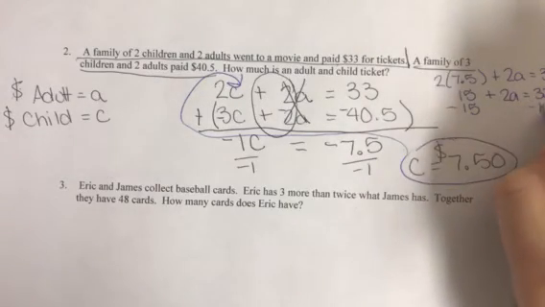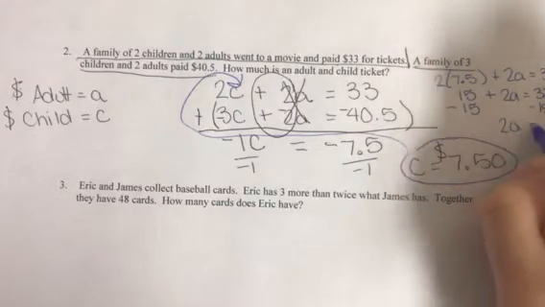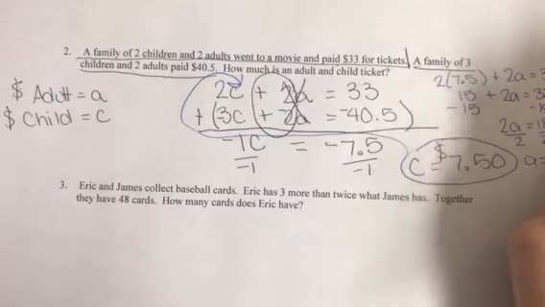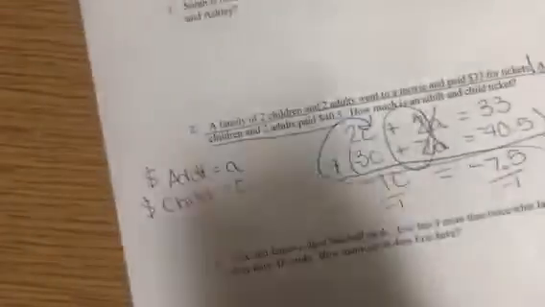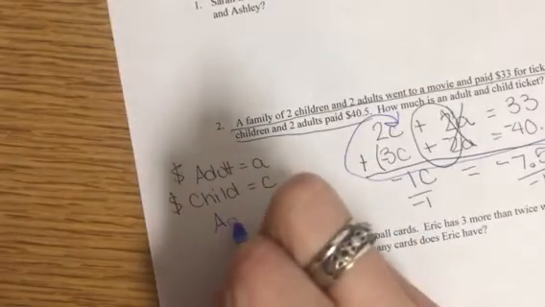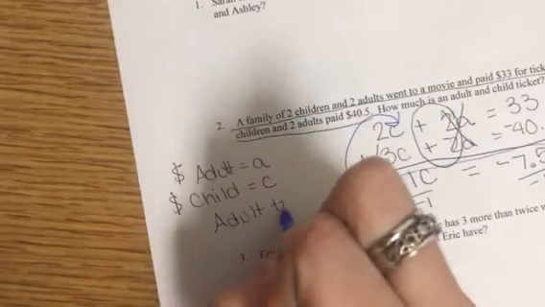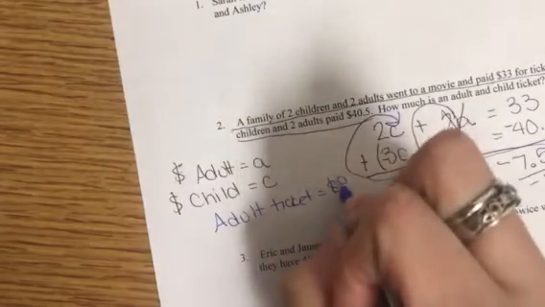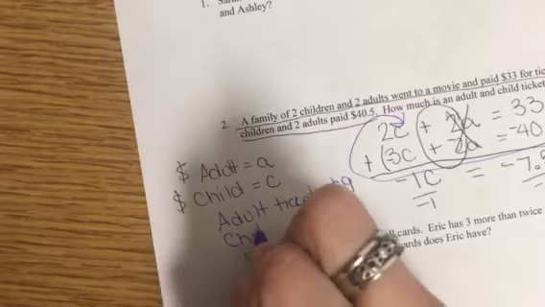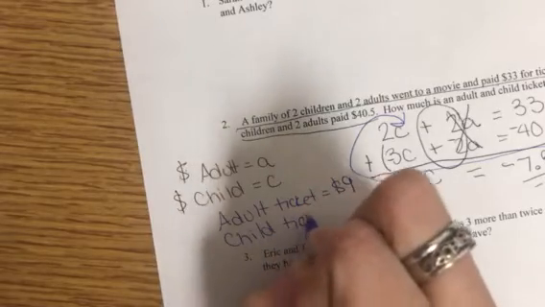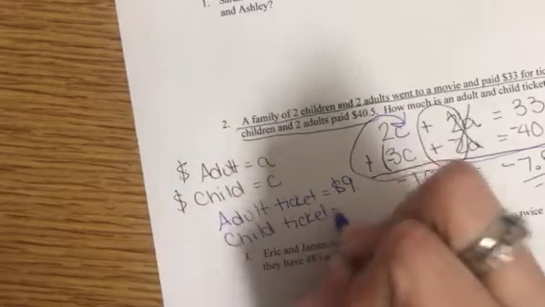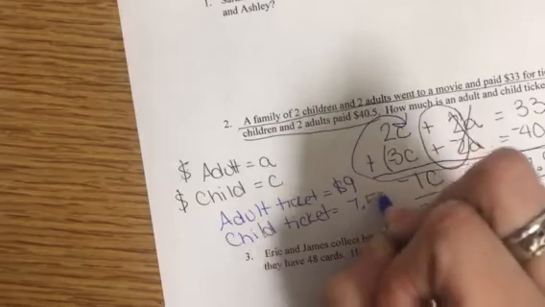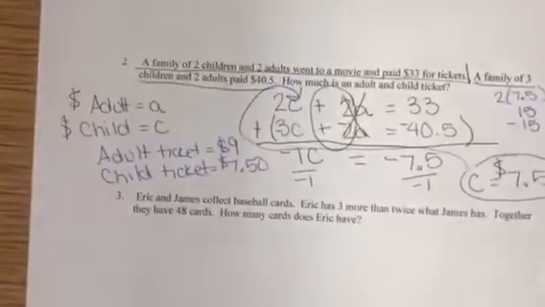This is something we can solve, and we'll get A equals 9. So my final answer will say that an adult ticket is $9 and a child ticket is $7.50.